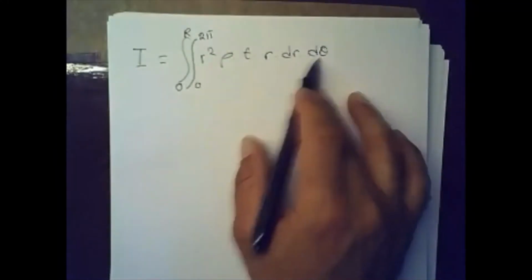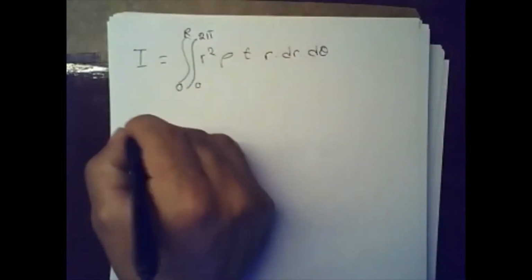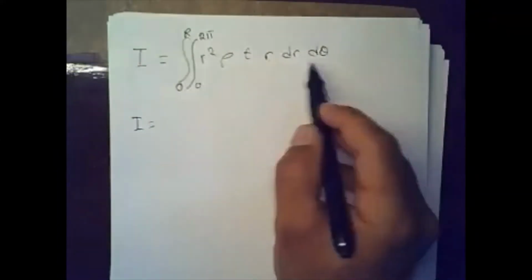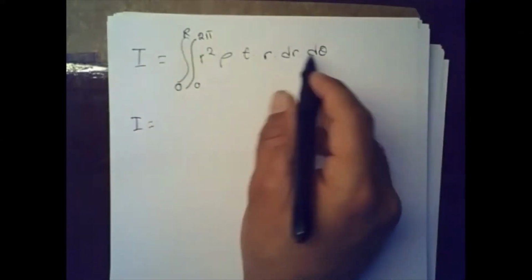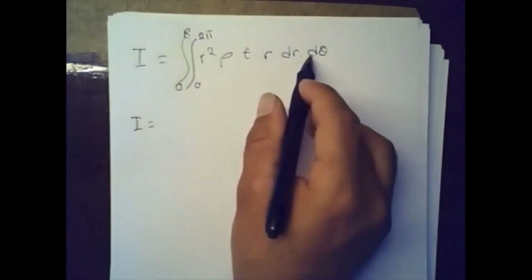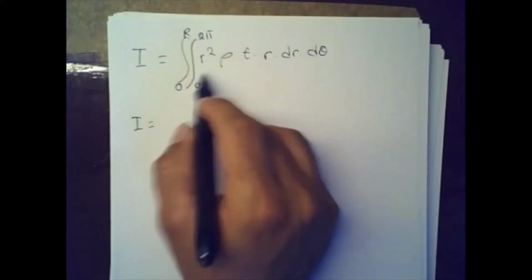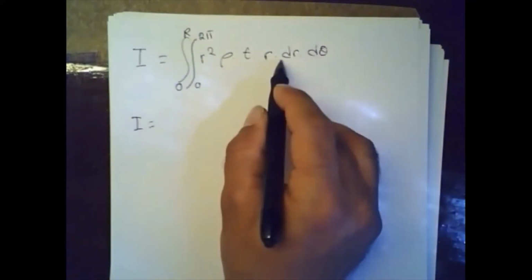So first, you can integrate d theta by itself. And by the way, essentially here you are getting the perimeter by integrating this d theta. There is nothing here that is a function of theta except itself. So I can start either by integrating theta or by integrating r.